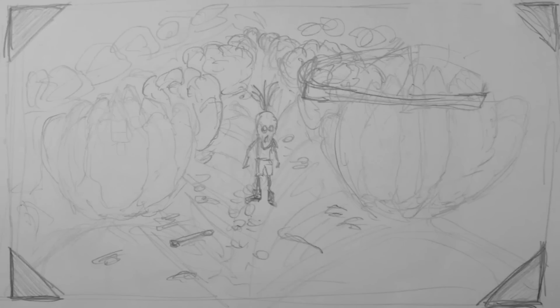Well, a carrot field was a nice idea at first, but then I thought a lettuce field is perhaps even better. Maybe the turnip has lost his way in the lettuce field.